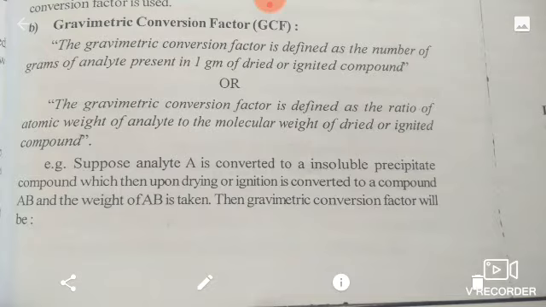So for example, suppose the analyte A is converted to an insoluble precipitate. So this A gets converted into AB, the insoluble precipitate compound, which then upon drying or ignition is converted to a compound AB, and then the weight of AB is taken. Then what will the gravimetric conversion factor be?